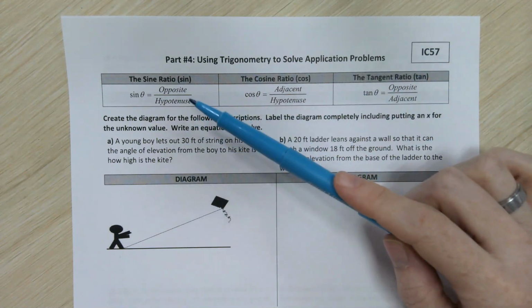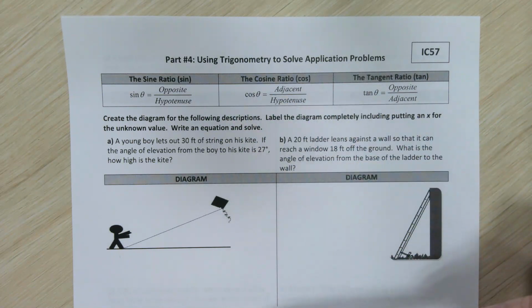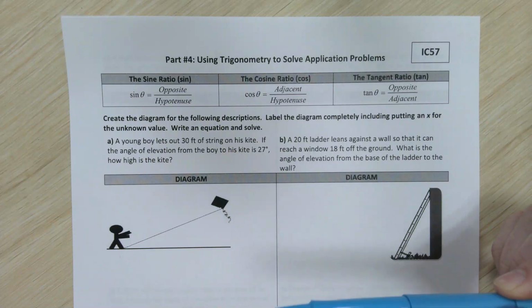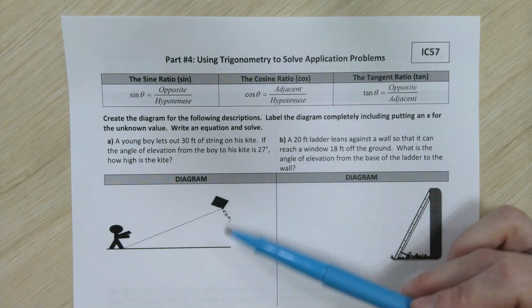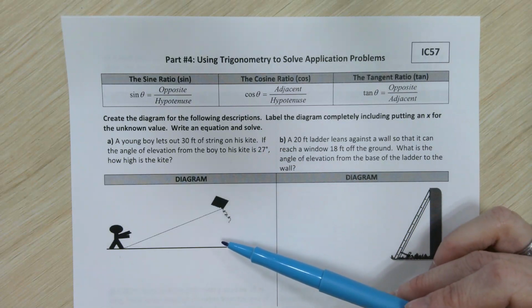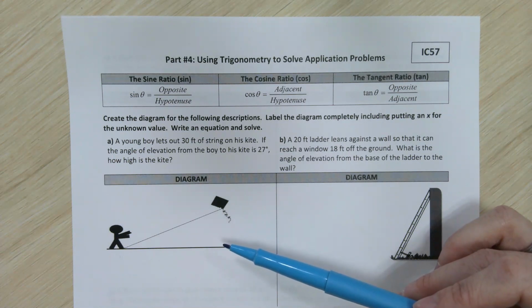We will be using our same three relationships, the sine, cosine, and tangent equations and ratios, to help us solve situations. The difference is that we are going to be able to read a description to label a diagram that's already been started for us, or later on we'll actually create the diagram for ourselves, and then we will decide whether we're solving for a side or solving for an angle, and what is the best fit between sine, cosine, and tangent.